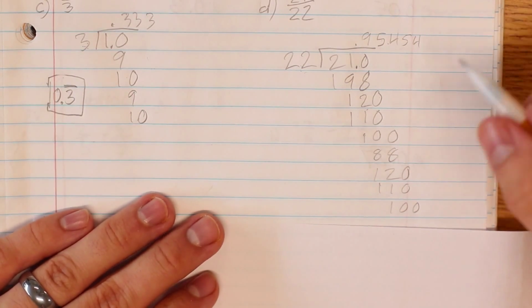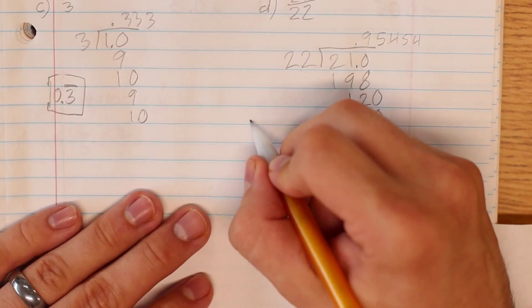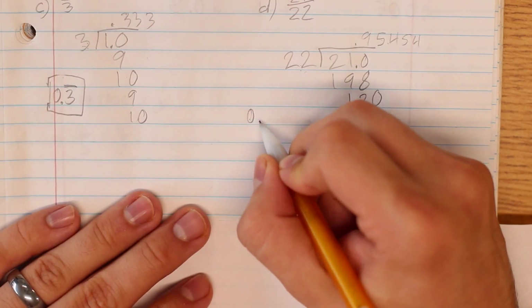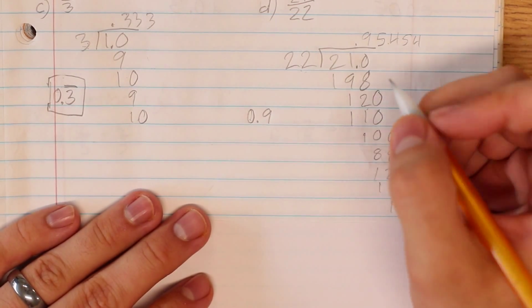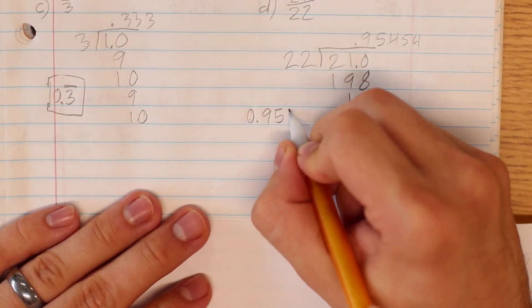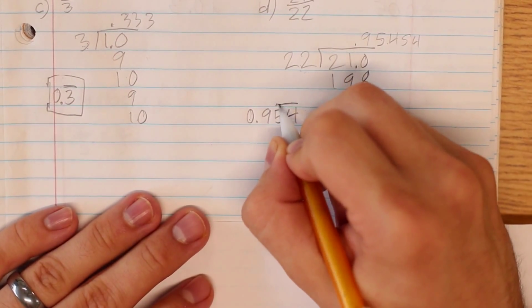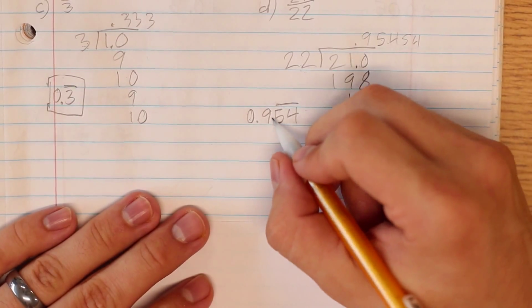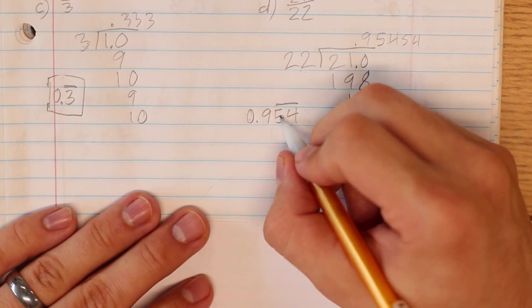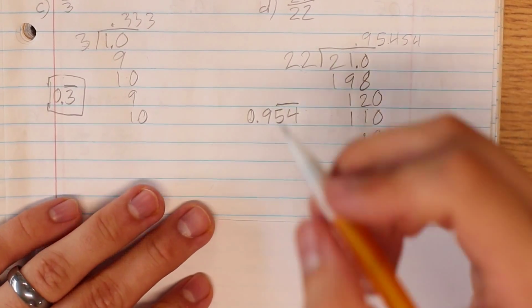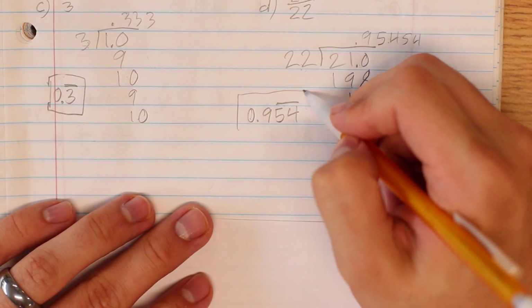And this is going to keep happening again and again and again. So when we write this, we need to put 0.954 with a line only over the 5, 4. If you were to put that line over the 9, it would be wrong. If you put a line only over the 5 and you left off the 4, it would also be wrong. So you got to work it out like that, okay?